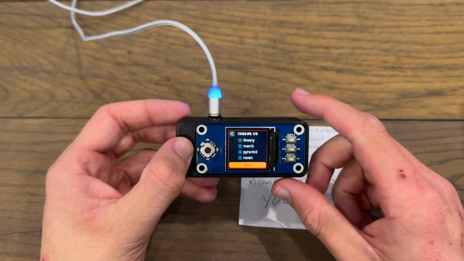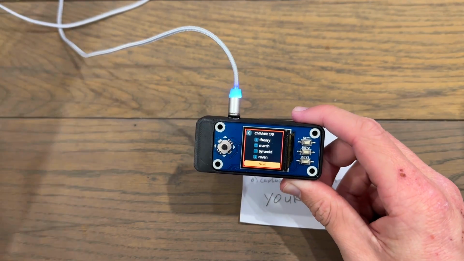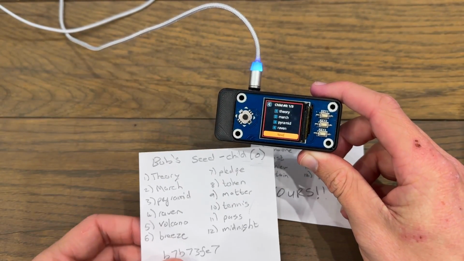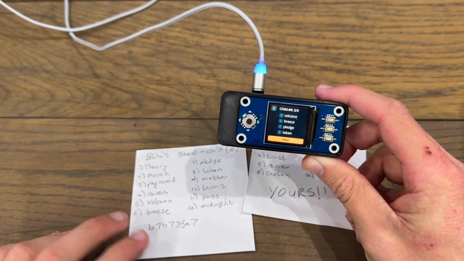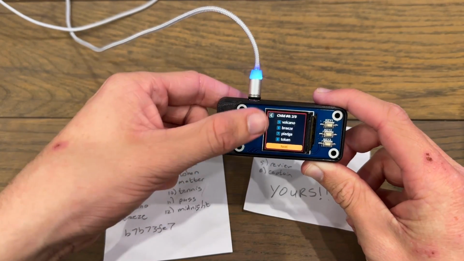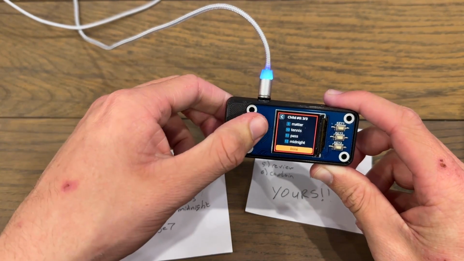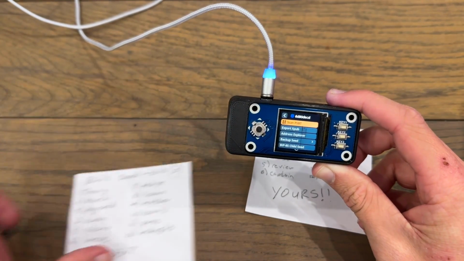Now, we did write down Bob's seed earlier. I didn't actually lose that. I've got it in here. So let's make sure this matches. We see Theory, March, Pyramid, Raven, which matches. Volcano, Breeze, Pledge, Taken, matches. And we've got Matter, Tennis, Pass, Midnight. So this all matches. And then I would skip that.